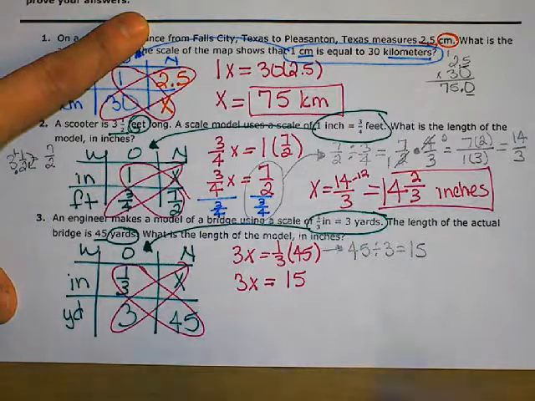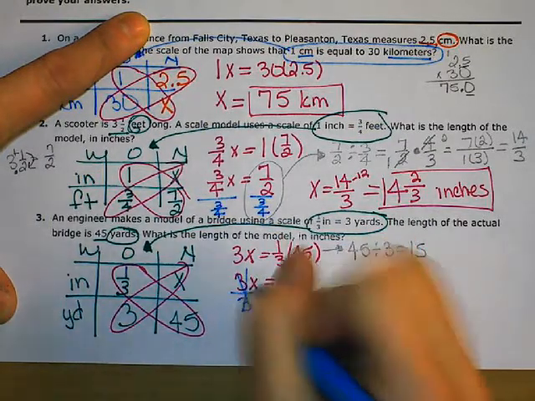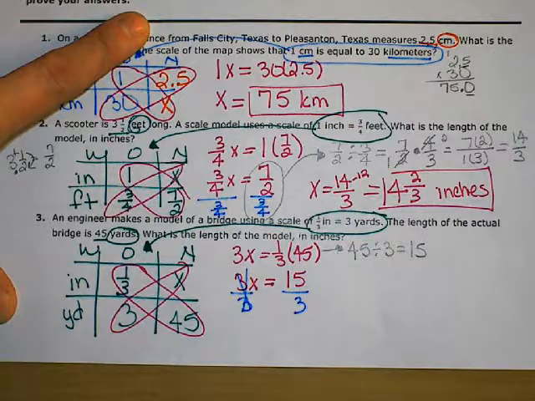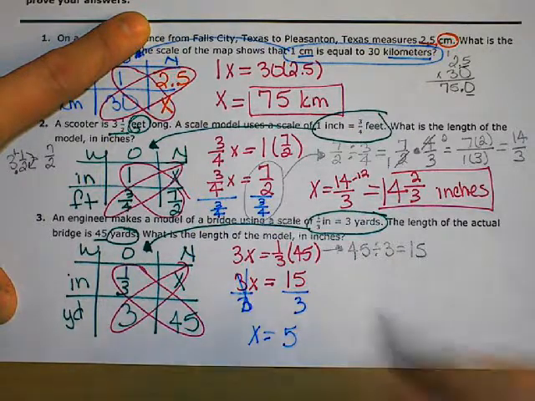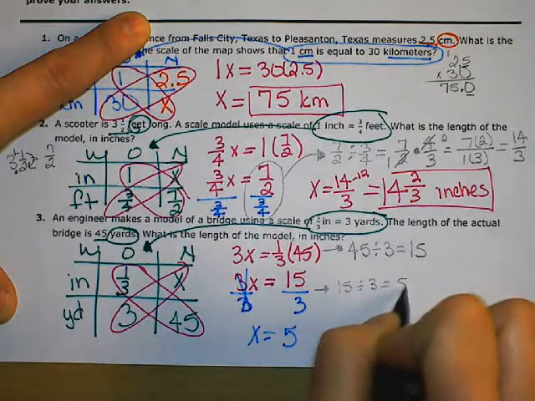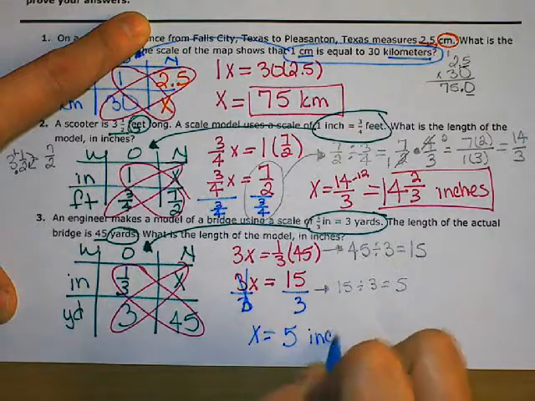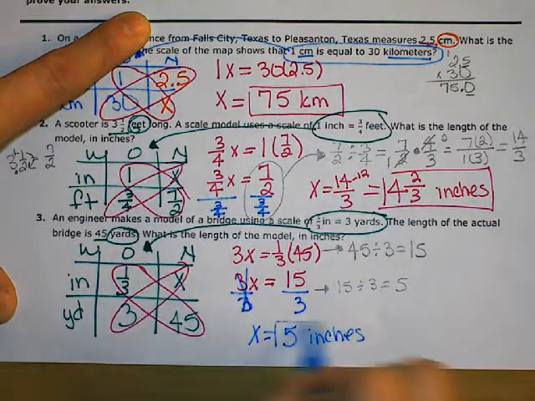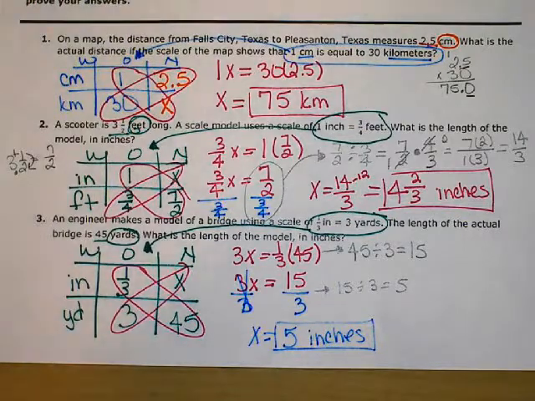To finish off my equation, I must divide by 3, which is the coefficient. Therefore, x equals 15 divided by 3 is 5. Let's go ahead and show our work that 15 divided by 3 is equivalent to 5. Therefore, our answer is 5 inches. What questions do you have at this point?